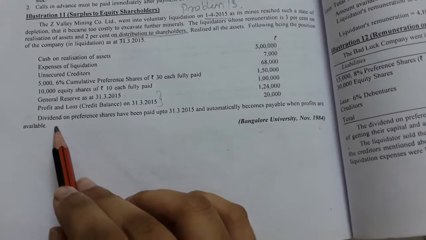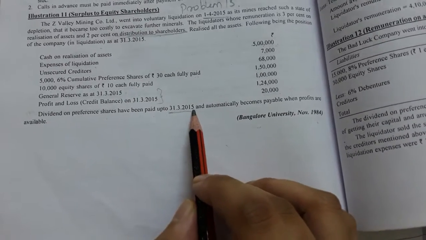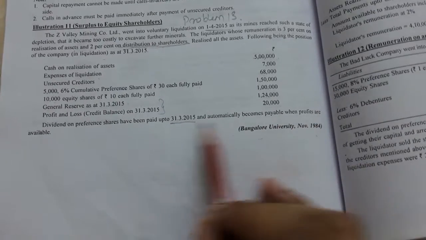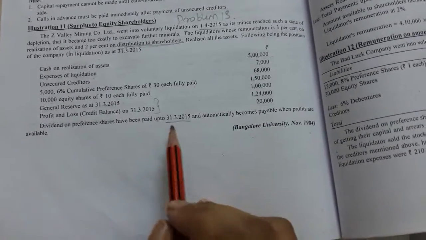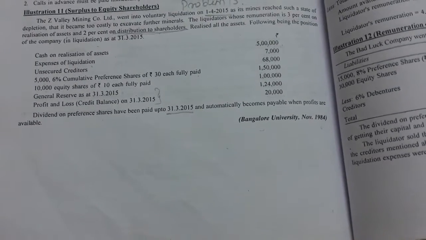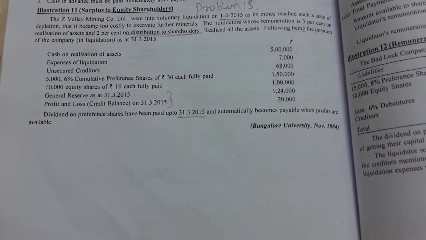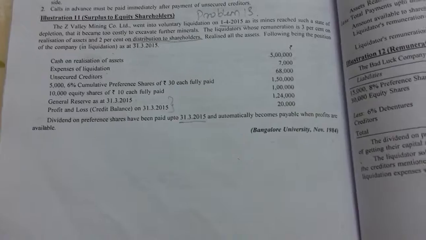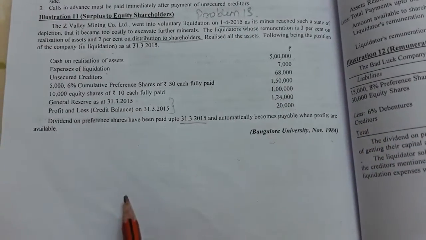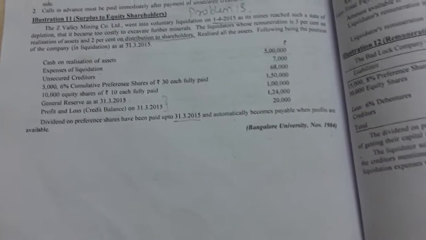Next, dividends on preference shares have been paid up to 31st March 2015 and automatically become payable when the profits are available. So they are paid the dividends on preference share capital, and if profit is remaining, they are entitled to payment of dividends once again for the period up to 1/4/2015, which was the date of liquidation. So if the profit is available, they will be getting the dividends once more.